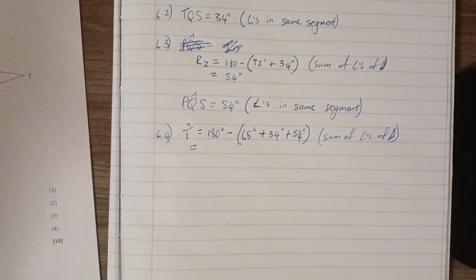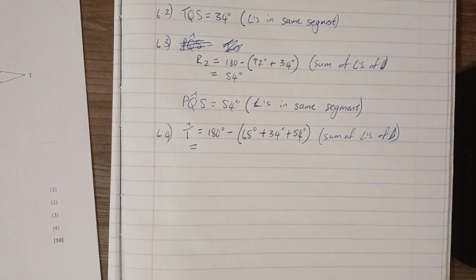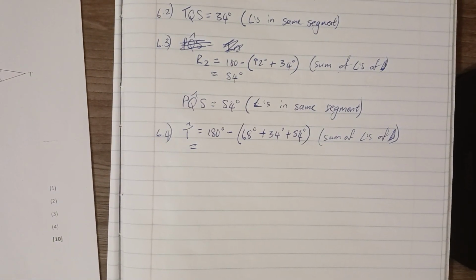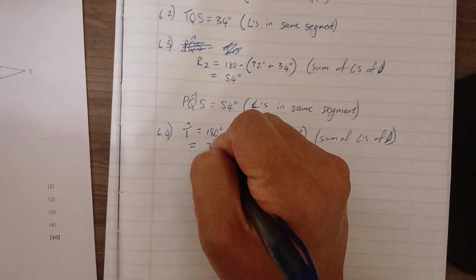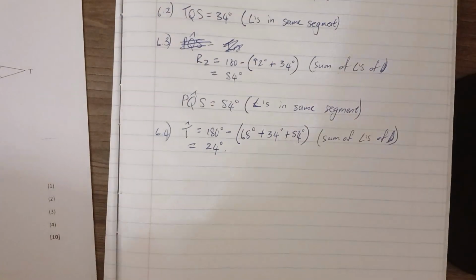And that comes to 180 minus 54 minus 34 minus 68, which is 24 degrees. Boom shakalaka.